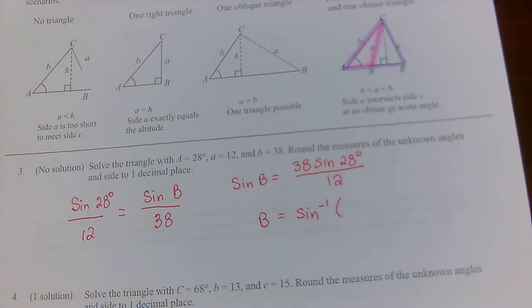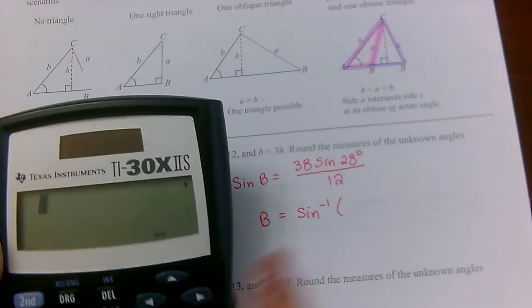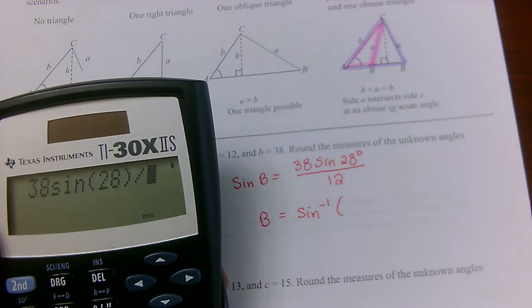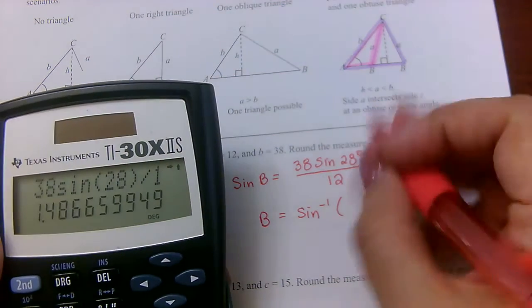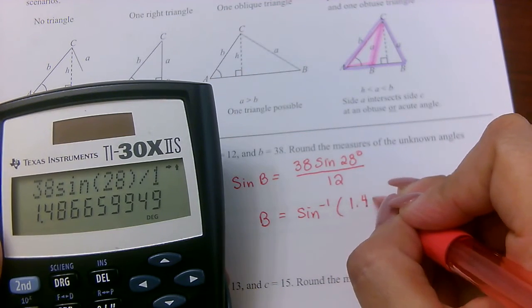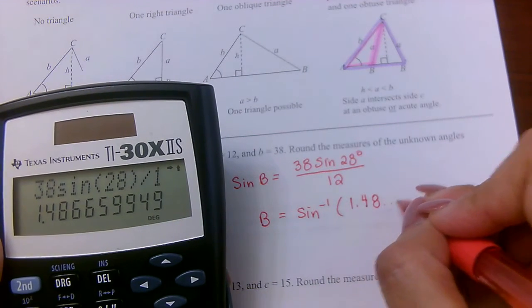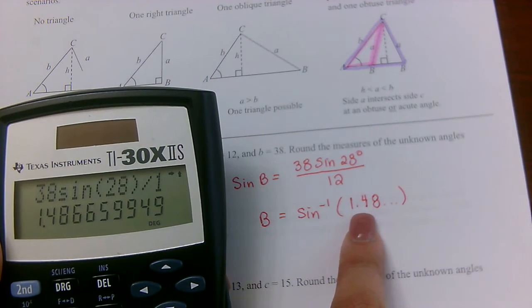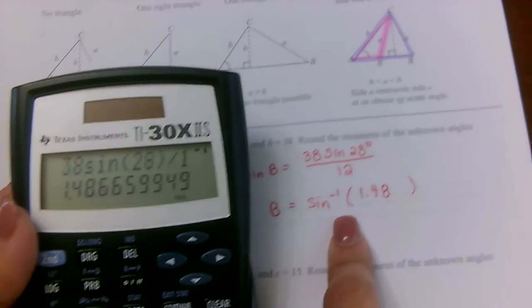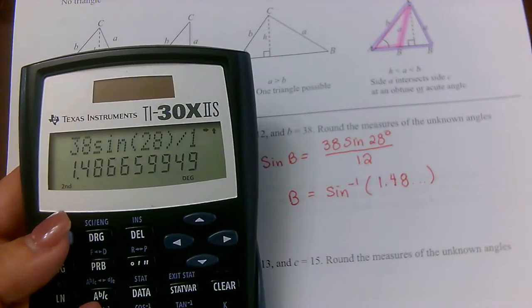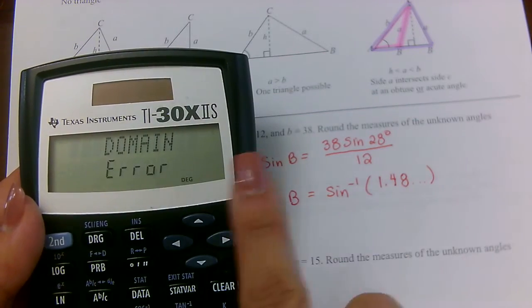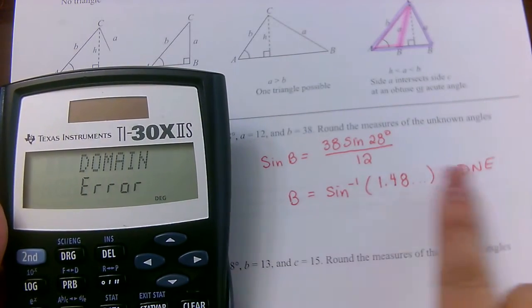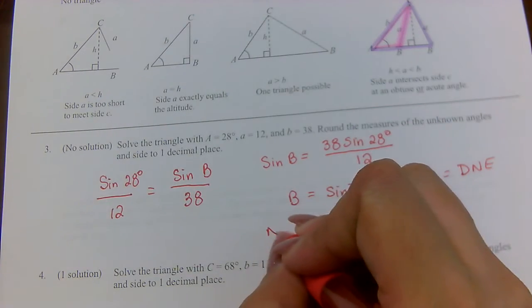I'm going to go ahead and plug that into the calculator. Make sure you're on degree mode. We're going to do 38 sine 28 divided by 12. Okay, here I get 1.48... If you remember, sine cannot be a ratio greater than 1, so here we will not be able to have a triangle. But let's go ahead and do second sine, second answer, and you can see that there's a domain error. So angle B does not exist. Here we have no triangle.